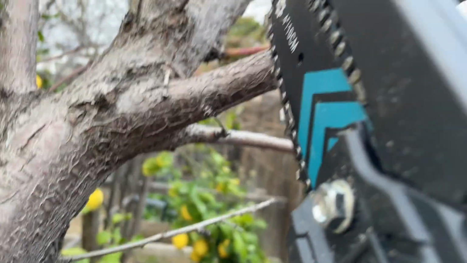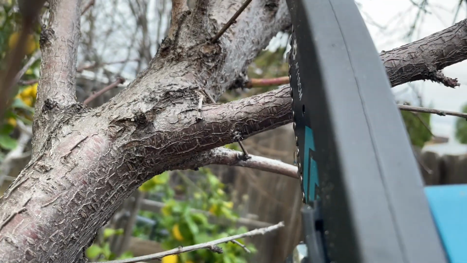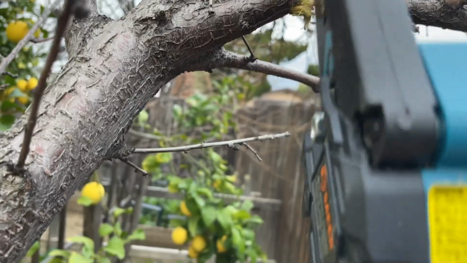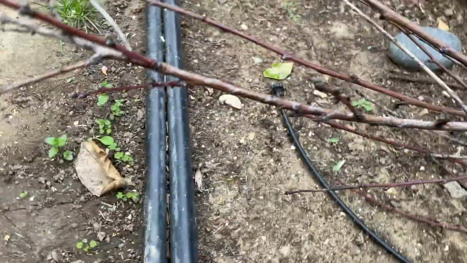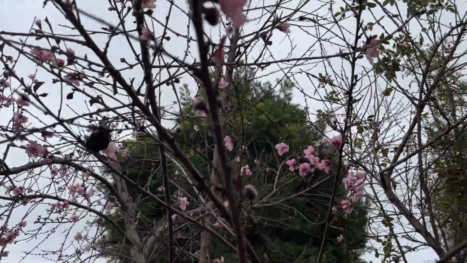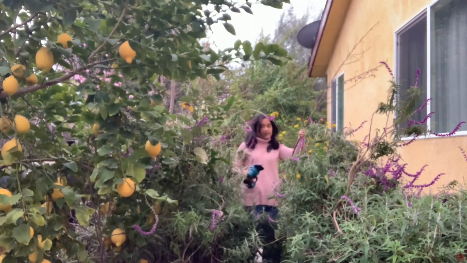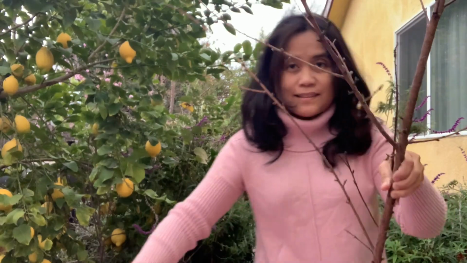Let's cut here. A branch which has flowers already. This is the other one.